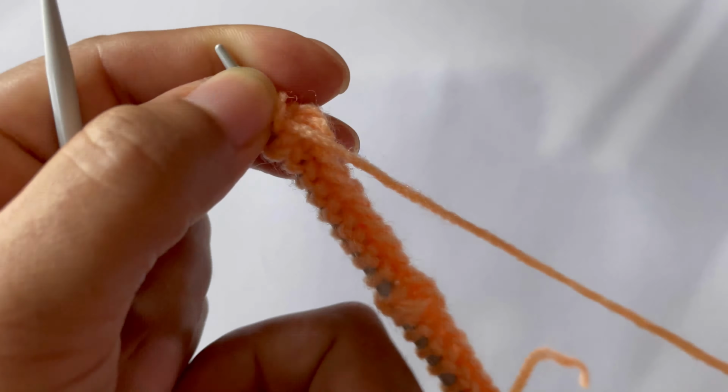Knit 4, 1, 2, 3, 4. Knit 4, knit together, yarn over 3 times. Knit together, yarn over 1, knit together, yarn over 2, knit together, yarn over 3 times and then edge stitch knit. Row 10, purl all stitches.